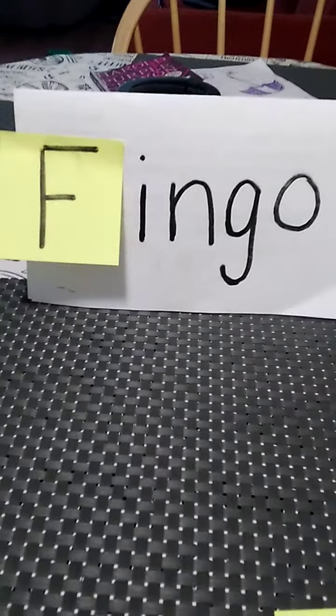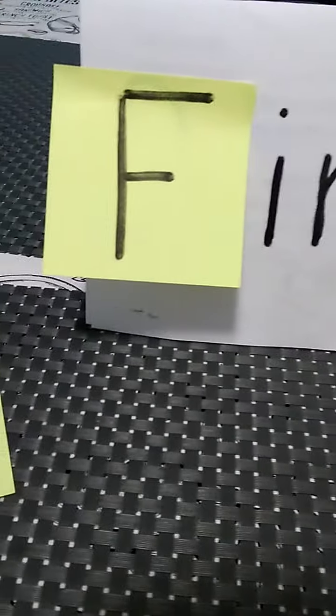There was a farmer who had a dog, and Fingo was his name. Oh, F-I-N-G-O, F-I-N-G-O, F-I-N-G-O, and Fingo was his name.